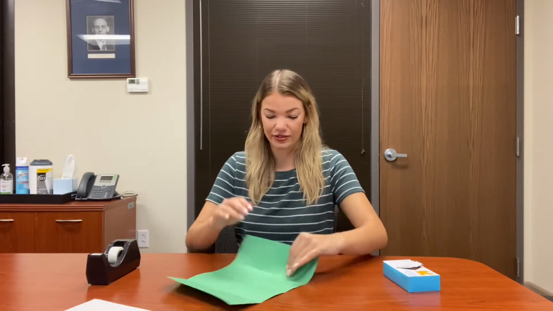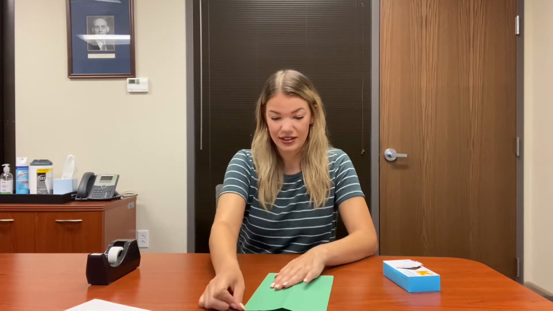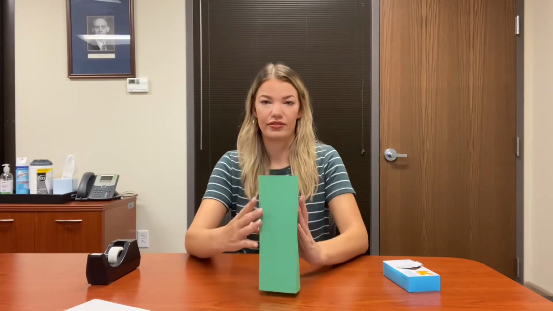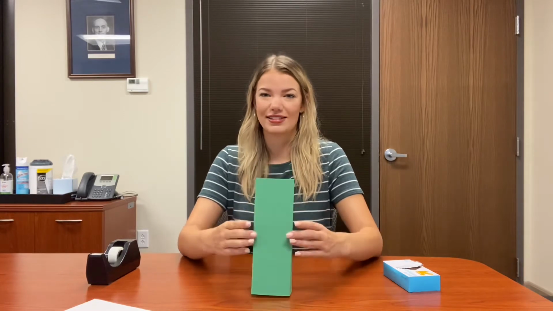I'm just going to recrease these lines so that we can fold it really nicely into our shape. So there we go. Alrighty. So now we have our square. If you remember our column activity, this is exactly how we started last time. So what we're going to do is move that out of the way.